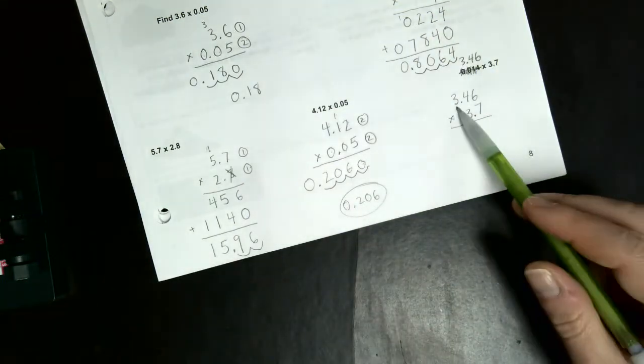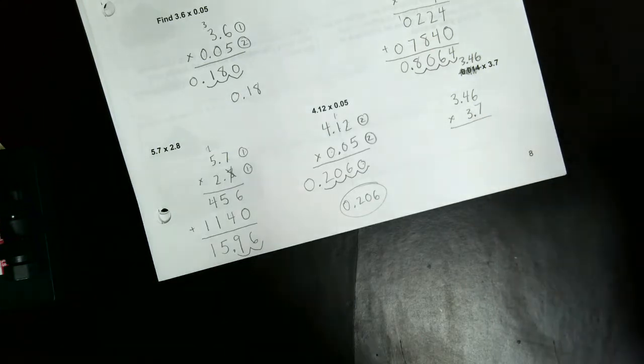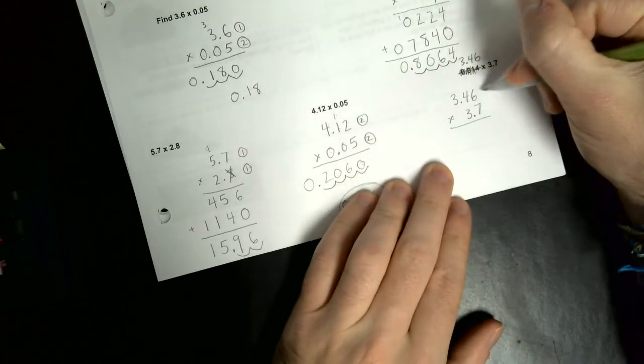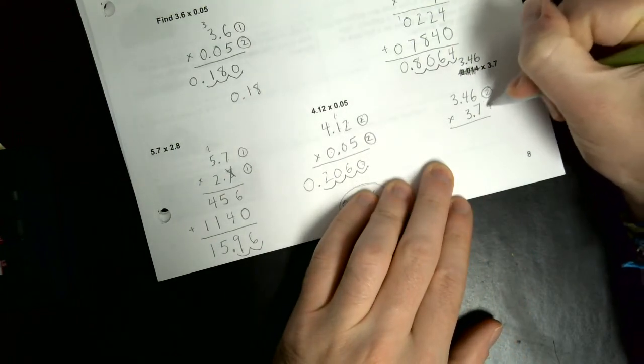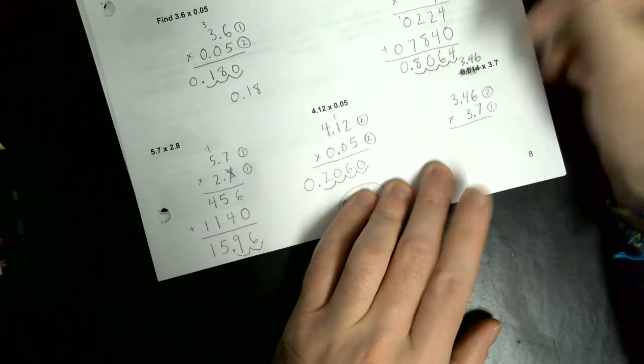Okay? Now, that number is close to 3. That number is close to 4. 3 times 4 is 12. I'm thinking the answer is going to be around 12. So we're going to have 3 decimal places in the answer. We got 2 decimal places here, 1 here. We're going to have 3 in the answer. Then we just multiply as normal. You can try this one on your own.